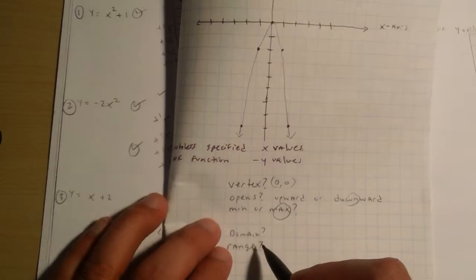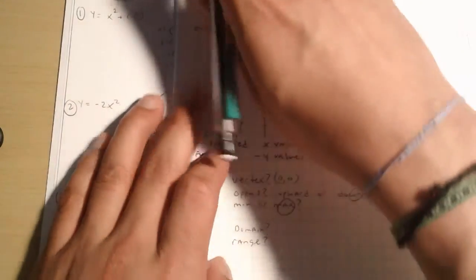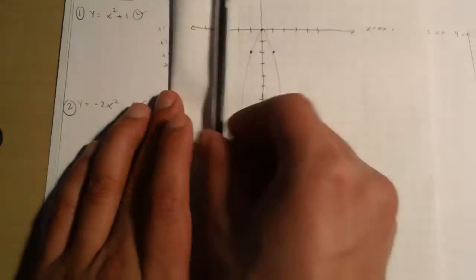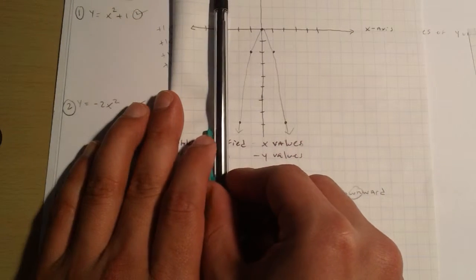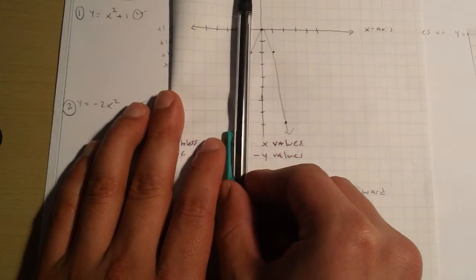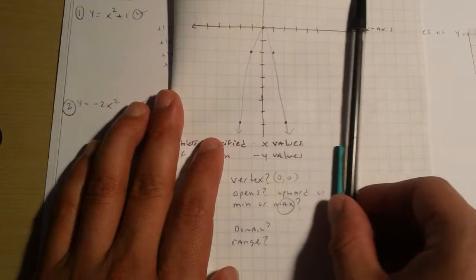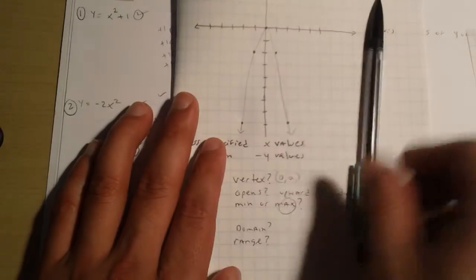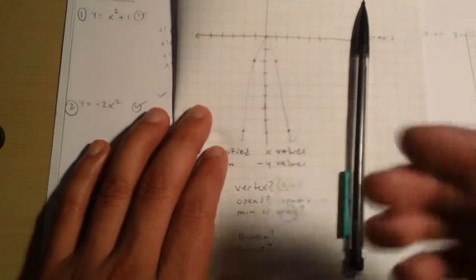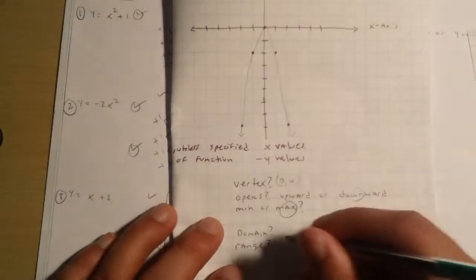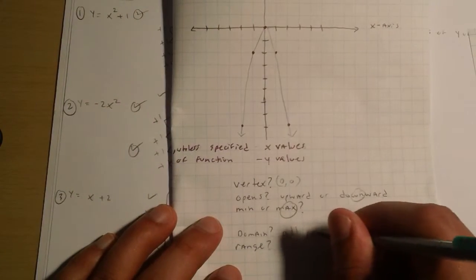Now our next one, let me just fold this. Now our next one, we have a domain. Our domain here will be running a pencil along it. Our pencil is touching the equation, still touching it, still touching it. It keeps going, and then over here is just infinite. The graph still keeps going. I just ran out of paper, ran out of room. So right here will be all real numbers.